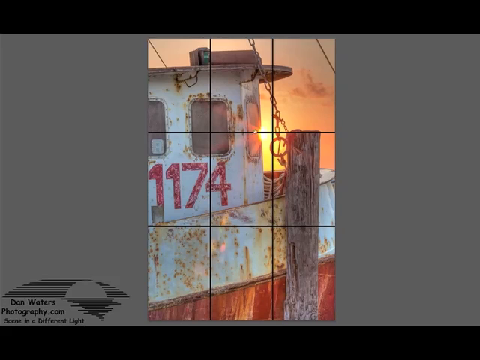And you really want the brightest point of the image. That's where your eye tends to go first in an image. You want that to be near one of the third lines.